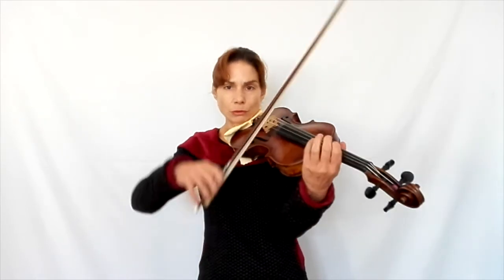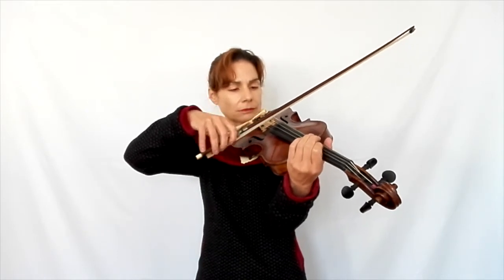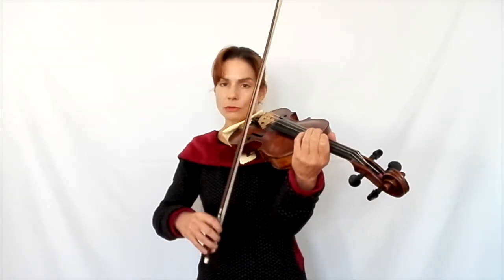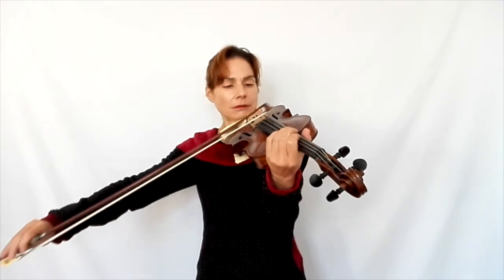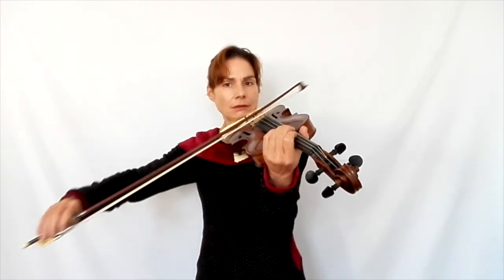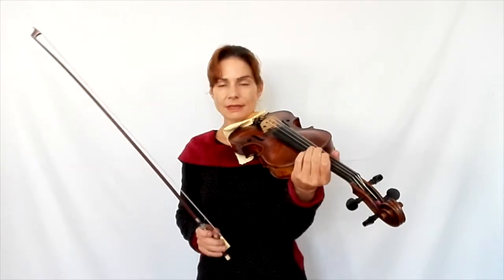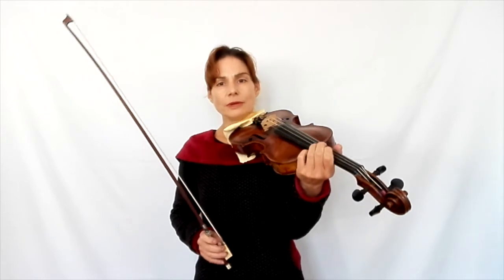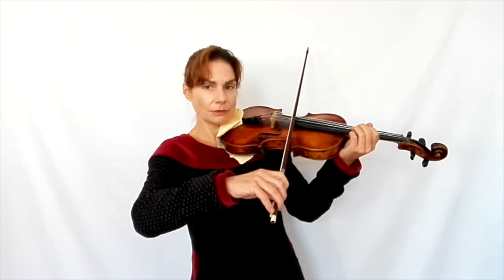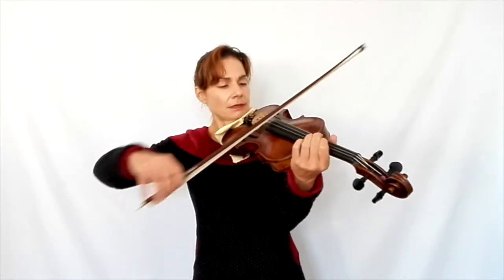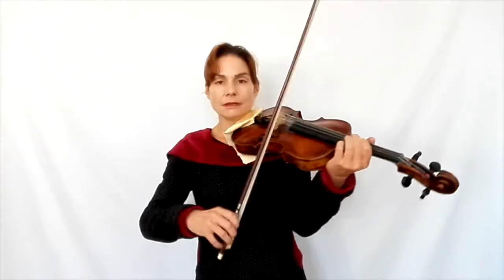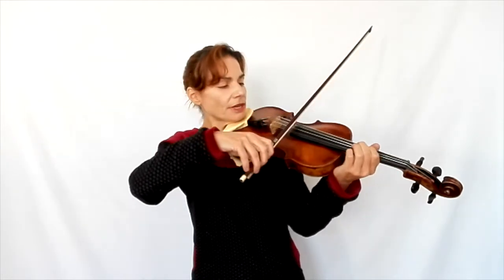The other sound component is speed of bow. You can pull the bow slowly, or you can pull it fast. The third sound component is point of contact. We have a lower point of contact, that's if the bow is closer to the fingerboard. That sounds like this. Or we have a higher point of contact, that's if the bow is closer to the bridge.